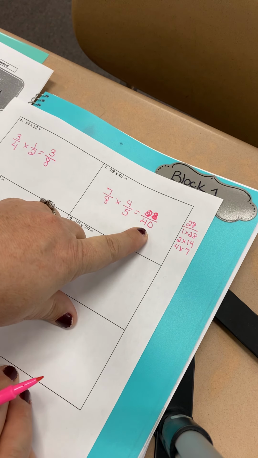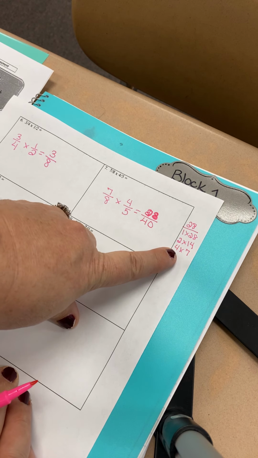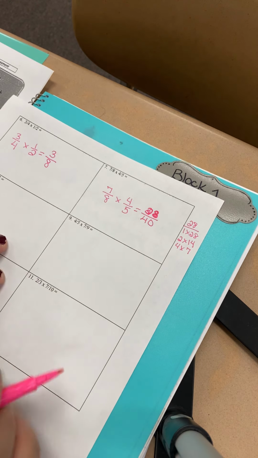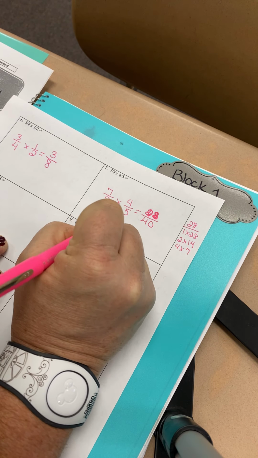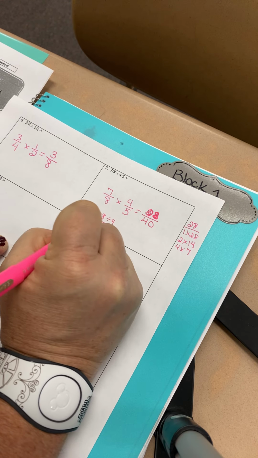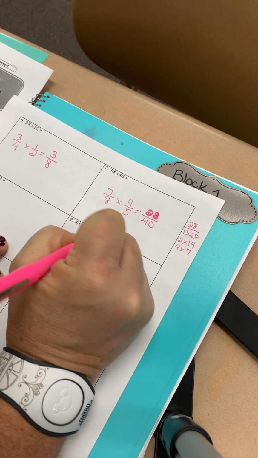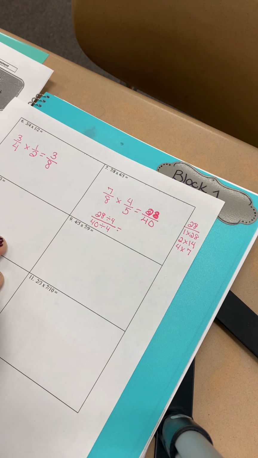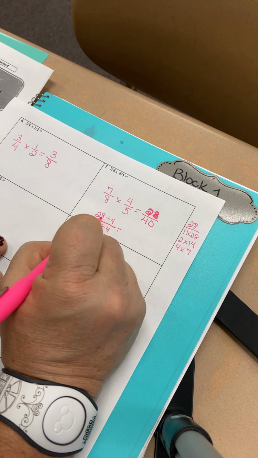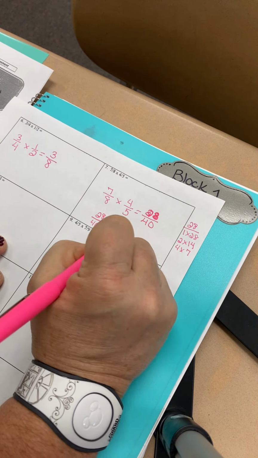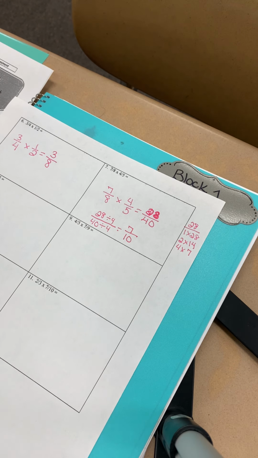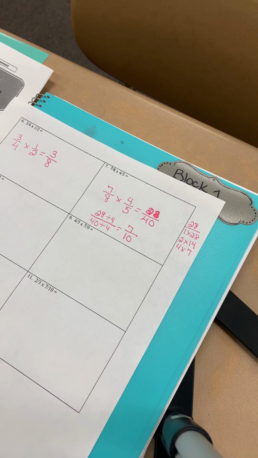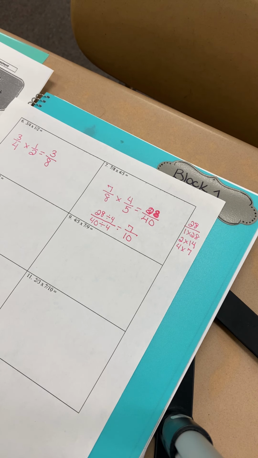So 40 will share 4 in common. So I'm going to say 28 divided by 4, and I'm going to say 40 divided by 4. And let's see if we can get this a little bit smaller in our reduction. So 28 divided by 4 will be 7, and 40 divided by 4 will be 10. And since they no longer have anything else in common, our answer will be 7/10.